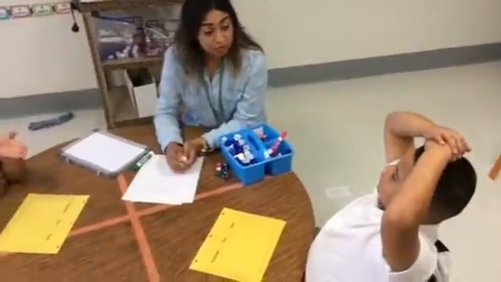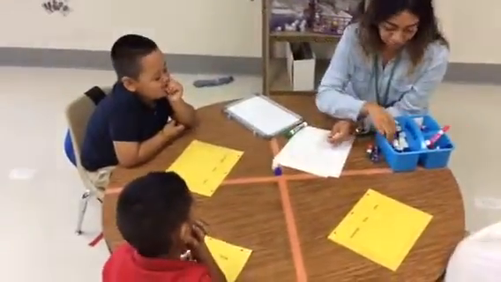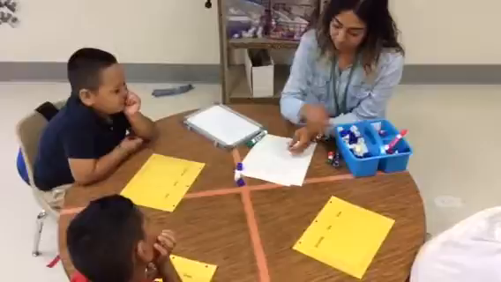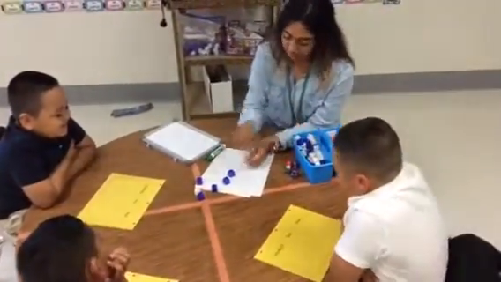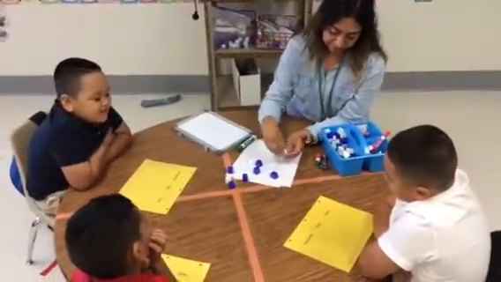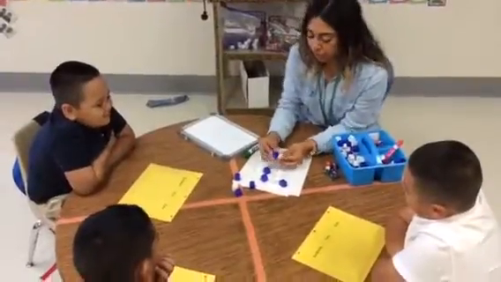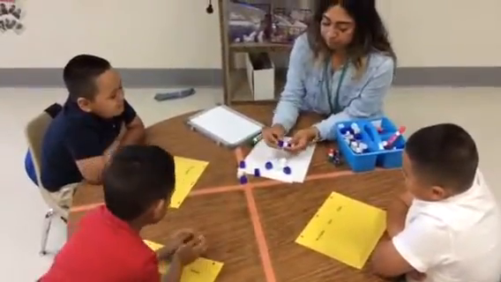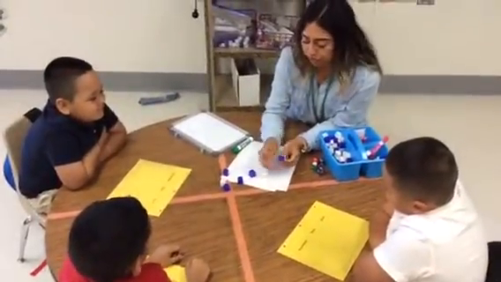12? Number 12? Okay, we can do 12. Let's count 12 of these. 1, 2, 3, 4, 5, 6, 7, 8, 9, 10, 11, 12. There's 12, right? And I'm going to connect them. Okay, so now we have 12 here.